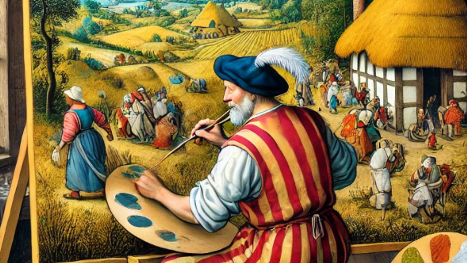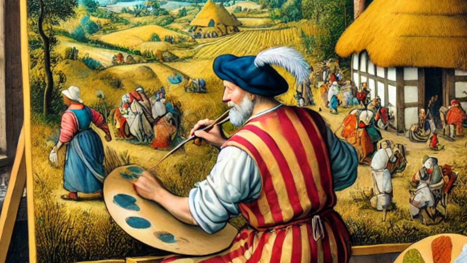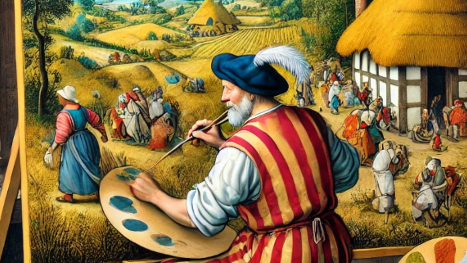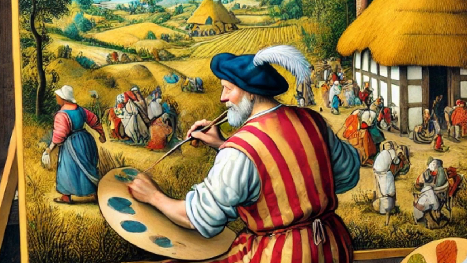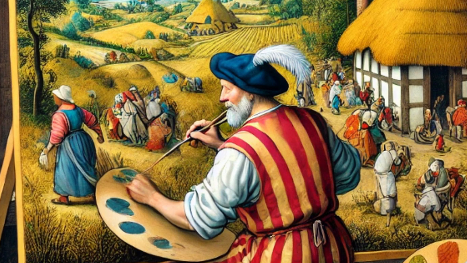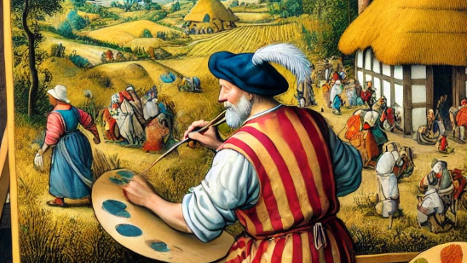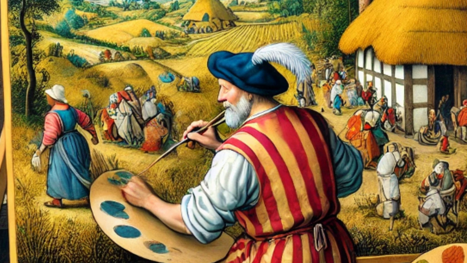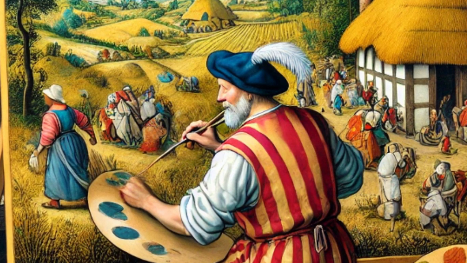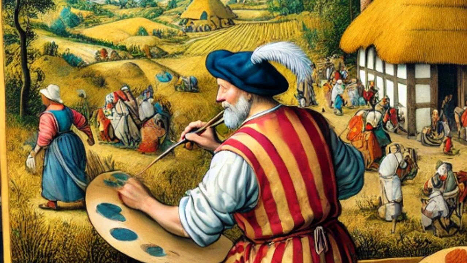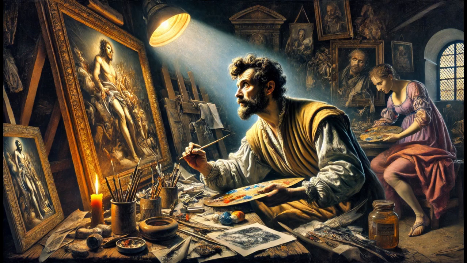His ability to capture the complexity of human life, its joys, its struggles, its follies, set him apart from many of his contemporaries. Bruegel's works are not just beautiful images, they are windows into the human condition, filled with insight, humor, and wisdom. Through his vivid landscapes, bustling scenes of peasant life, and thought-provoking moral allegories, Bruegel's art continues to resonate with viewers today. His ability to find the extraordinary in the ordinary, and to comment on the deeper truths of human existence through seemingly simple scenes, makes him one of the most fascinating and enduring artists of the Renaissance.